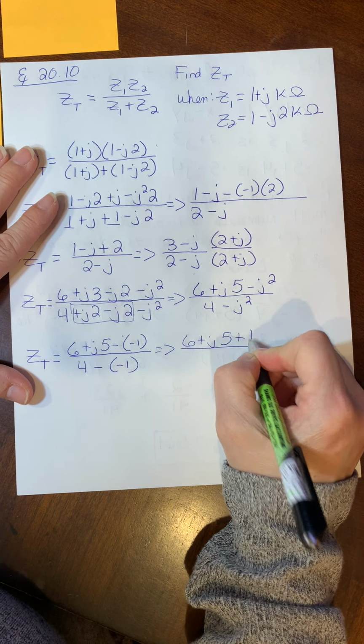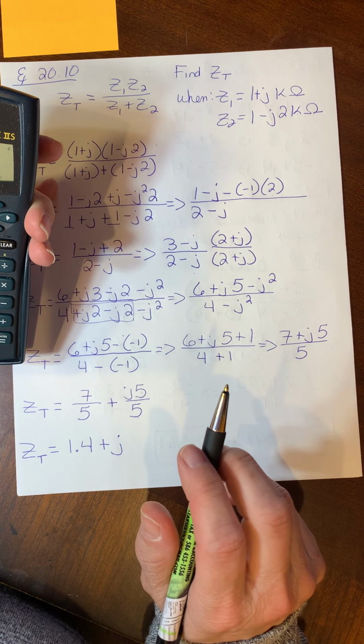We need to separate this. 7 over 5, J5 over 5. So we can get our calculator out. 7 divided by 5 equals 1.4 plus J, because 5 over 5 is 1. That is what Z equals. Now, don't forget our units. Never forget the units.